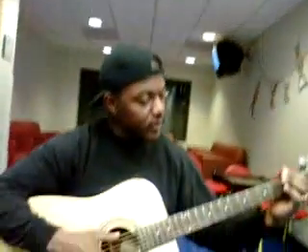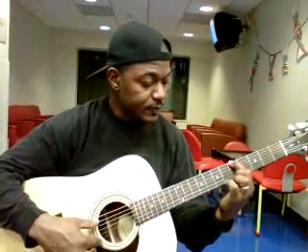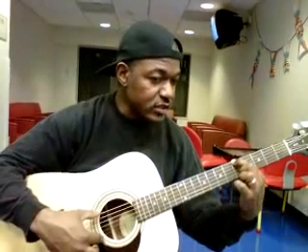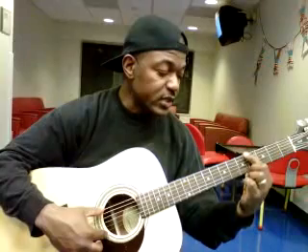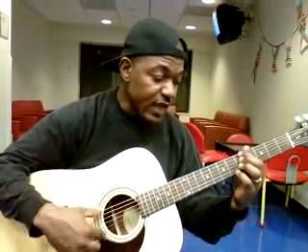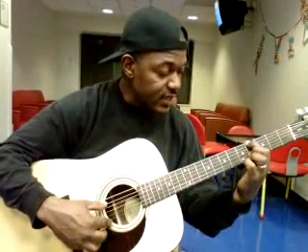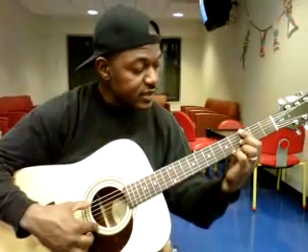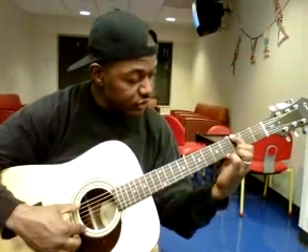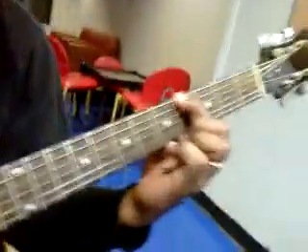So to use the flat name, you take the natural note, and if you lower the pitch by a half step, the name of that note takes the name of the natural note, but you add the flat name. So this is an A. This is an A flat. It's also called G sharp because it's a half step higher than the G note. This is G sharp, or it's called A flat. It's the same note.